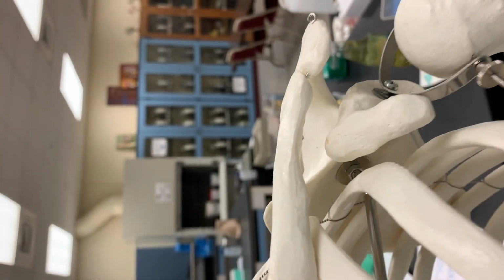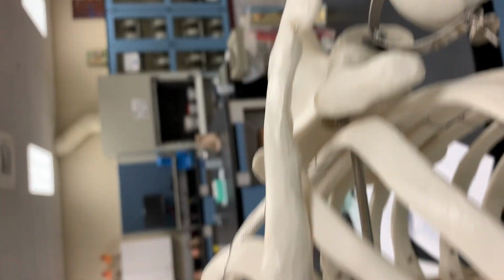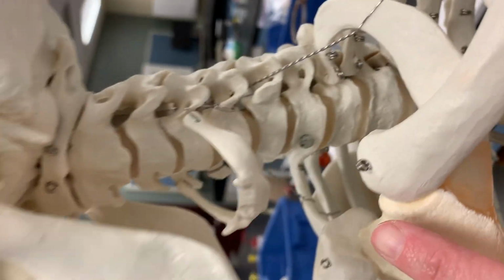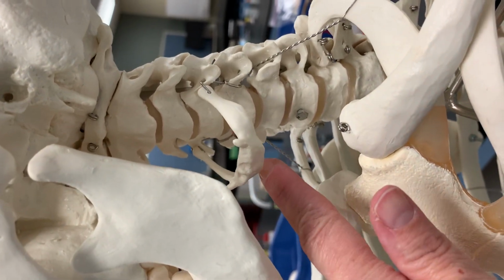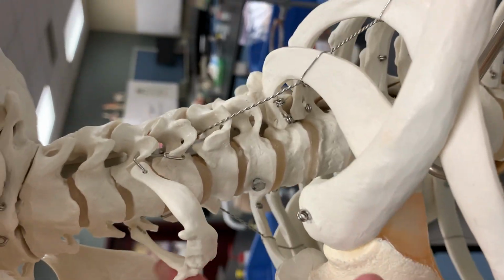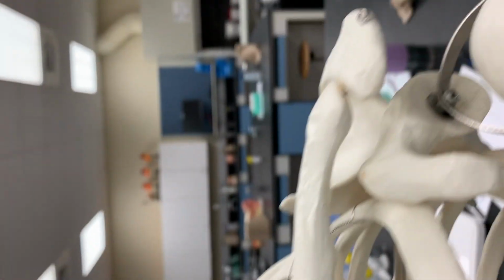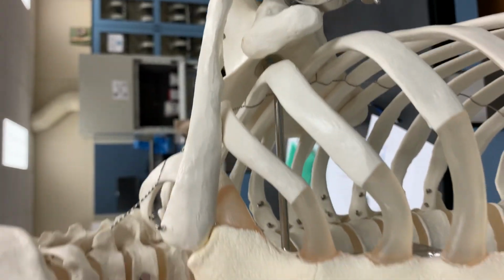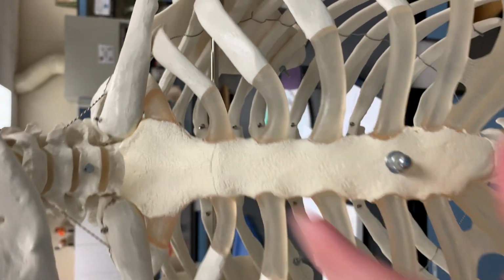And then there are different types of ribs. So really quick, I wanted to show you the hyoid bone, which is right here. See the hyoid? It's right there. It's really hidden. It's not the Adam's apple. Our Adam's apple is cartilage, but it's way up in there. It's hard to see.